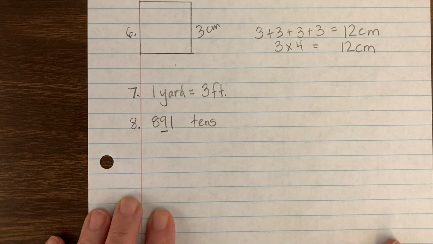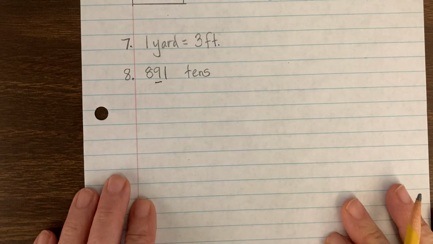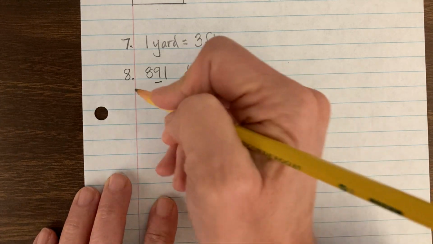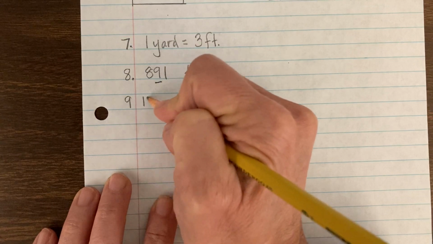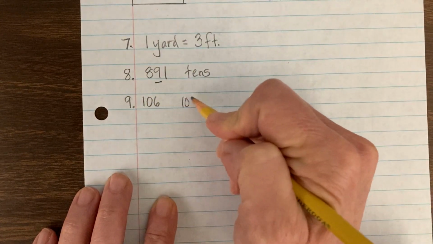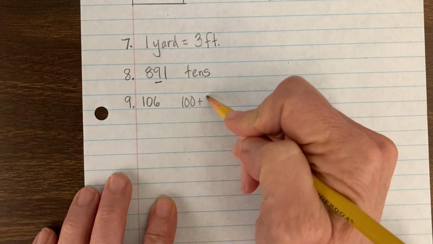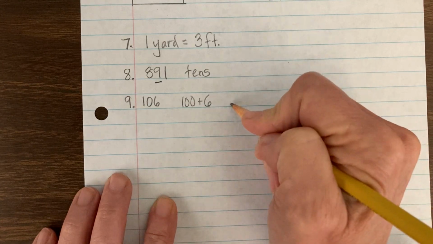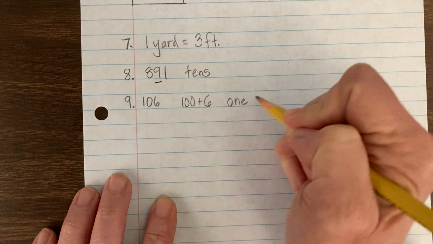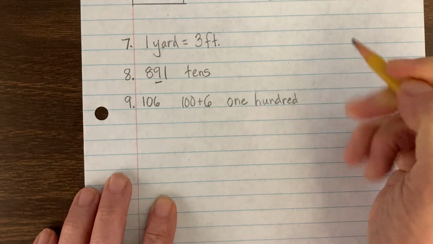Okay. And then number 9, it says write 106 in expanded form, then use words to write the number. Okay, so we're going to write 106. So in expanded form, that would be 100, and then there's no tens, so we would just write 100 plus 6. And then in order to write that in words, you would write 106.